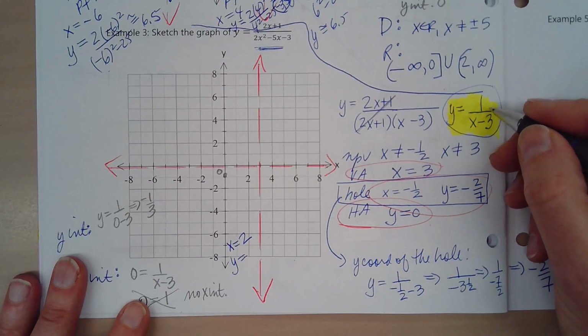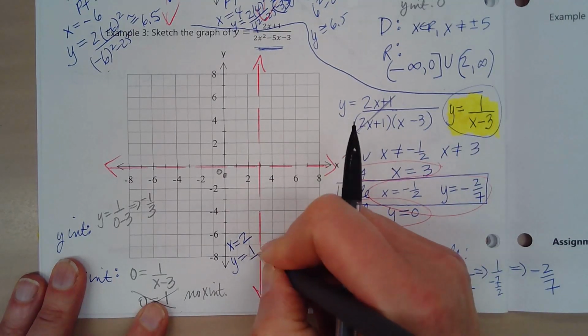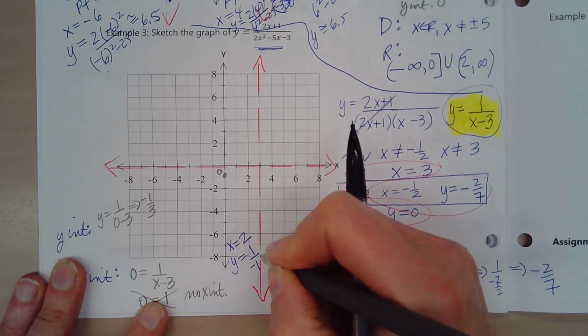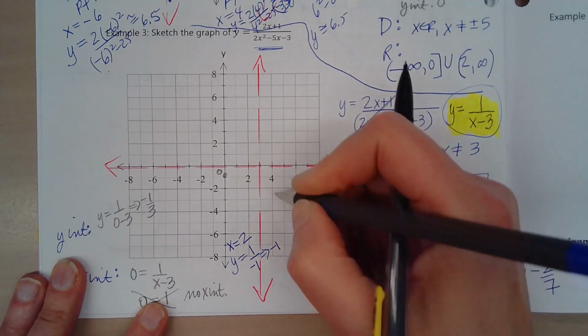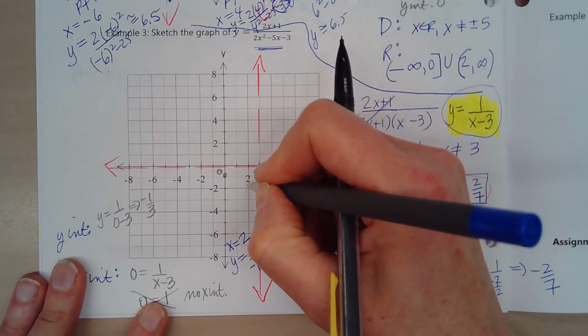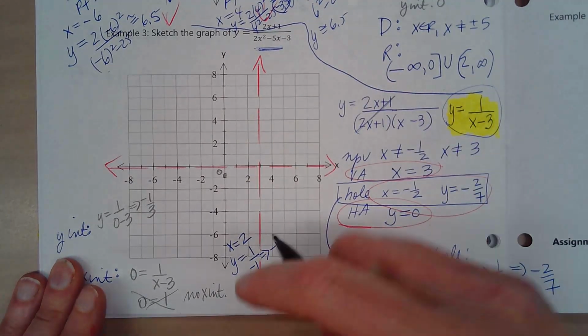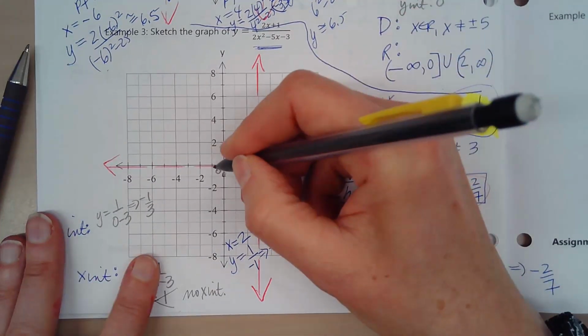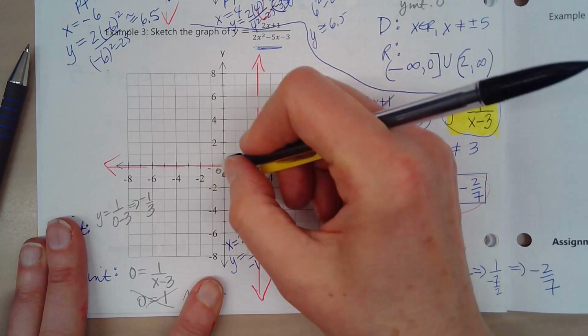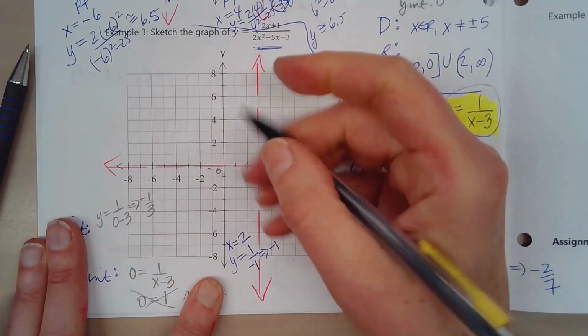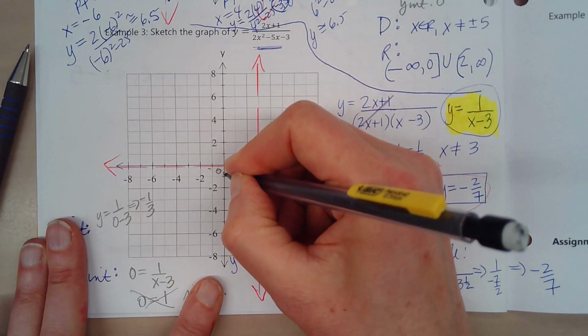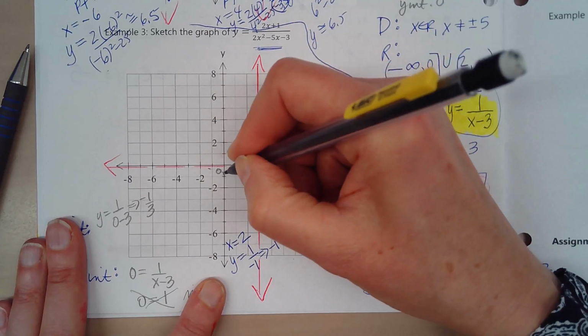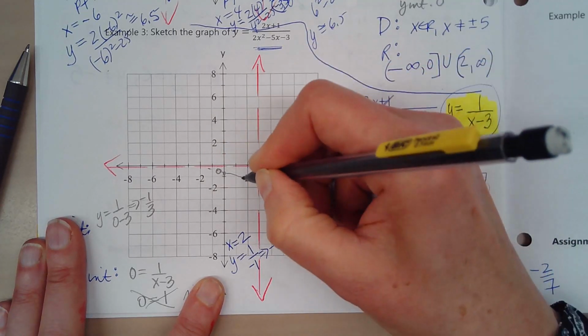Y equals 1 over 2 minus 3, which is negative 1. So at 2, y equals negative 1, which is what I thought was happening, right? My 1/3 is a little off. It's closer to half, so it's about here. Okay, so I think I'm just going to connect my curves.